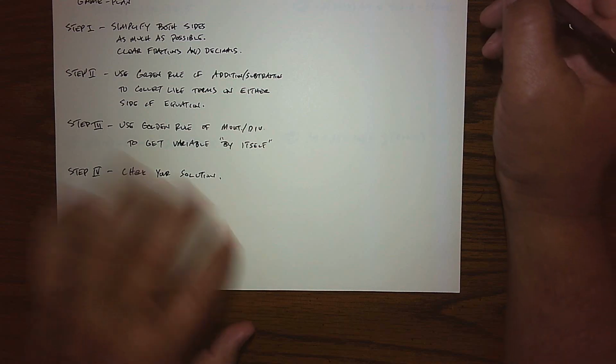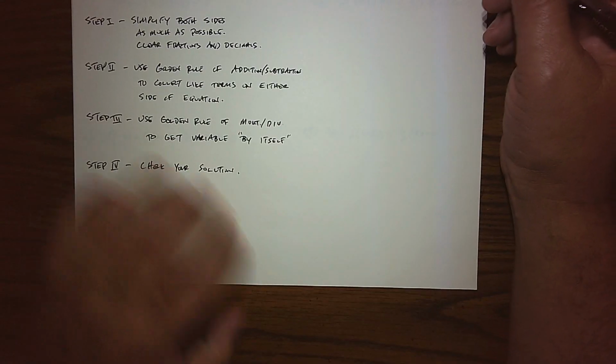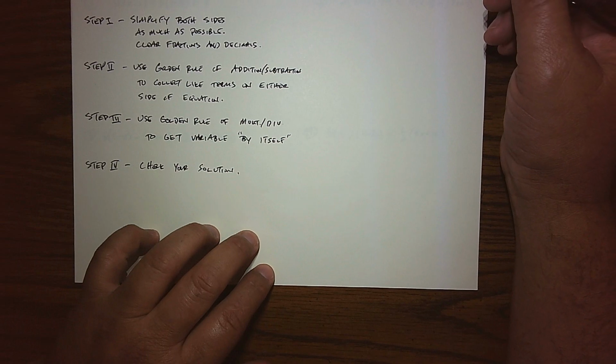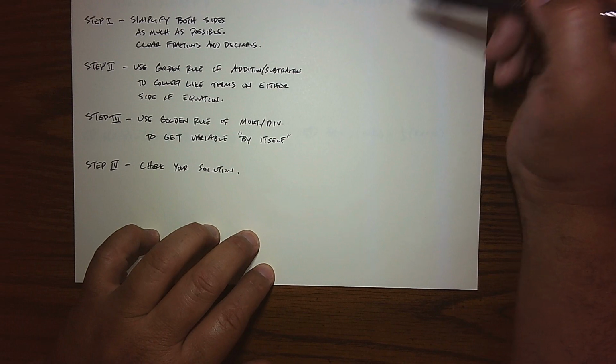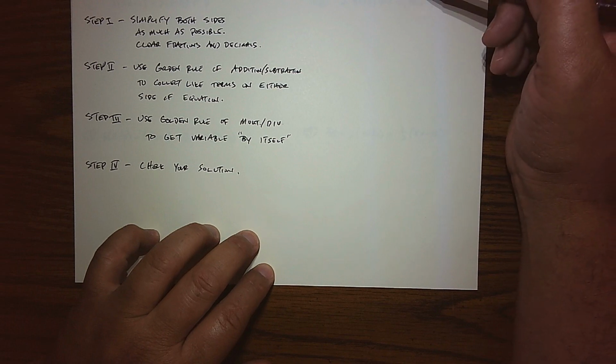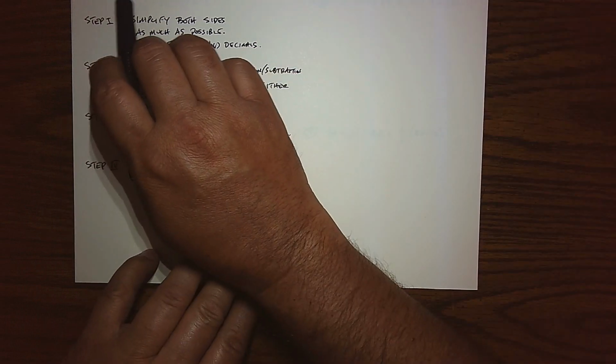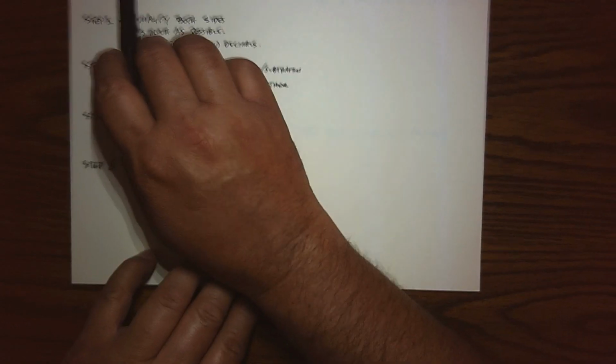Okay, so now that we have a base understanding of how to solve equations using our golden rule and getting x by itself, and covering one and two step types of equations, we're now going to move into section 2.2 where the complexity is going to get a little bit more. So we're talking multi-step equations.